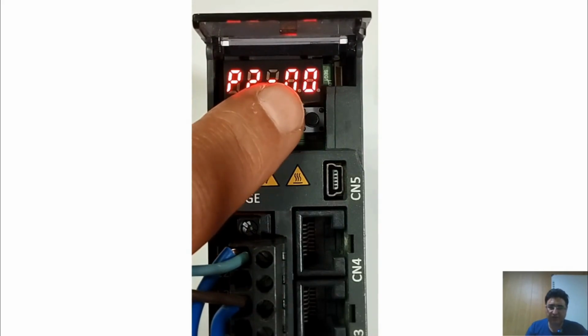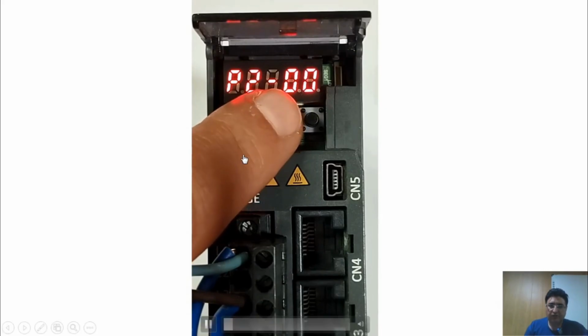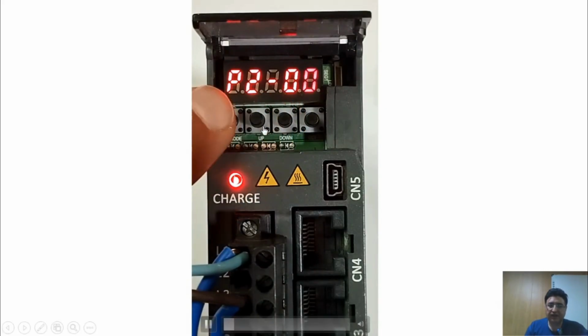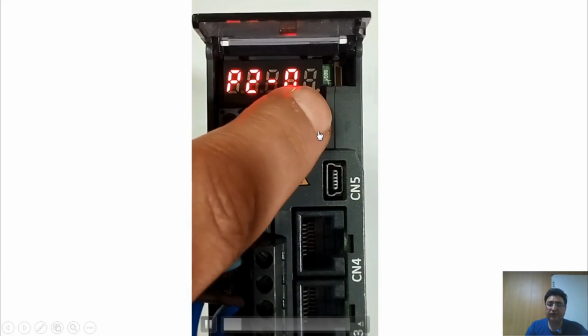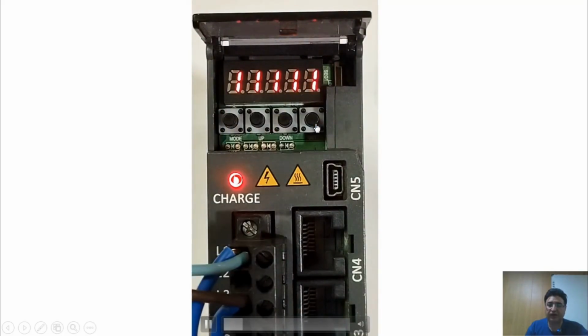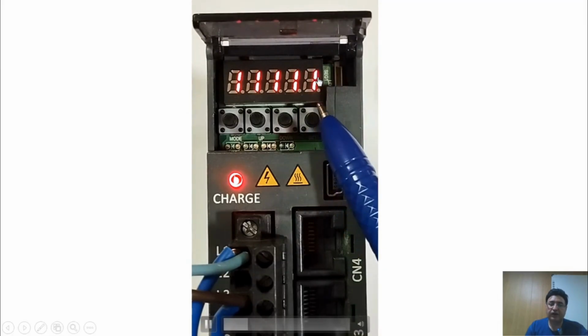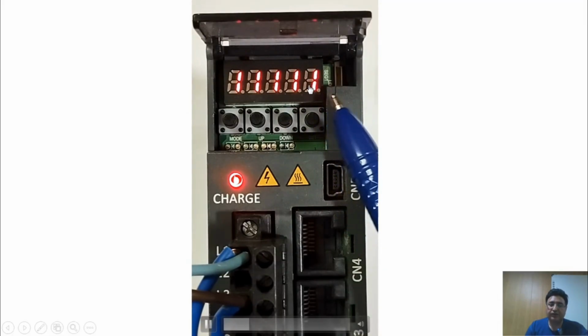To enter parameter P2-08, we use the up button. With this button, we can increase the digits one by one. We must press and hold this button until our desired digit reaches the value of 8. Here we can see the display showing P208. If we then press the set button just once, we will enter parameter P2-08.